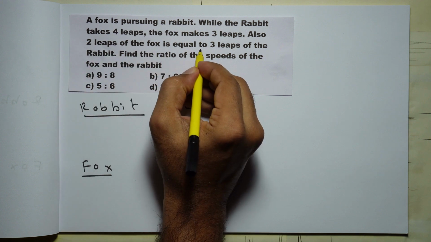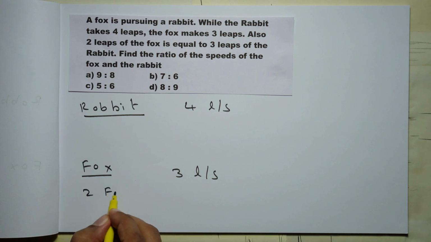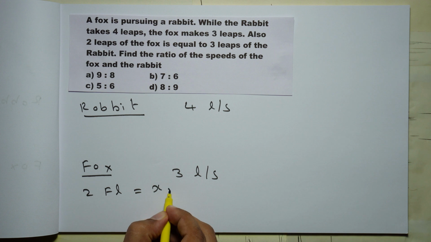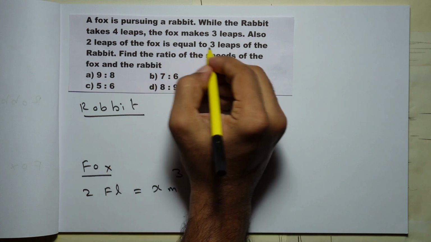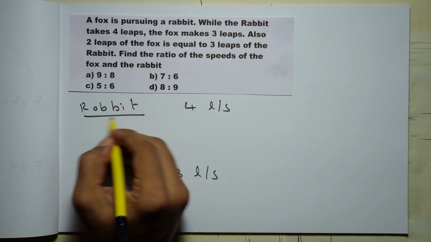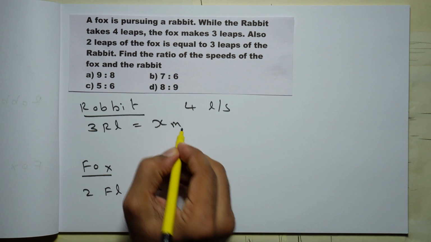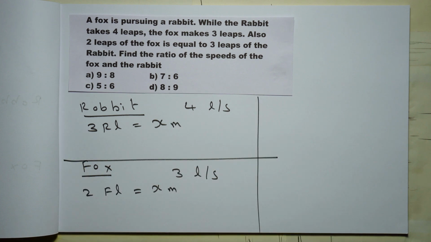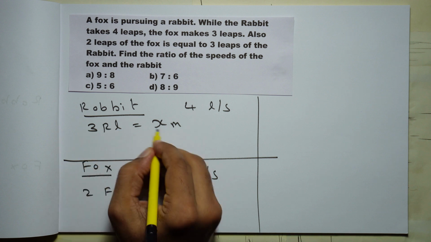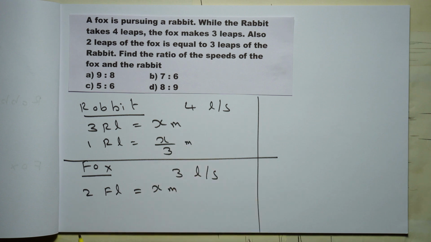Also, 2 leaps of the fox is equal to 3 leaps of the rabbit. So 2 fox leaps, that we will assume it to be x meters, and that is equal to 3 leaps of the rabbit. So 3 rabbit leaps, that should also be equal to x meters, so that they are both same. Now from this we will get 3 rabbit leaps is equal to x meters. So 1 rabbit leap is equal to x by 3 meters. And 2 fox leaps is equal to x meters. So 1 fox leap is equal to x by 2 meters.